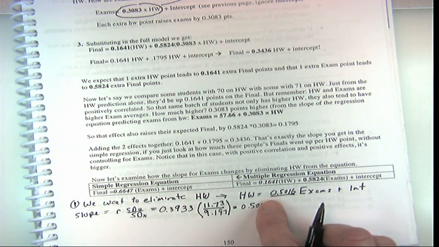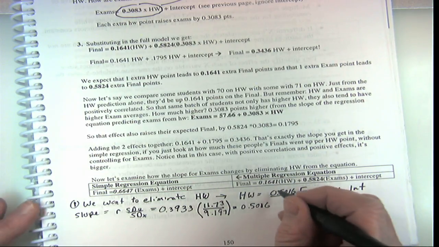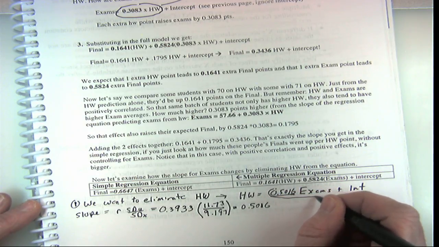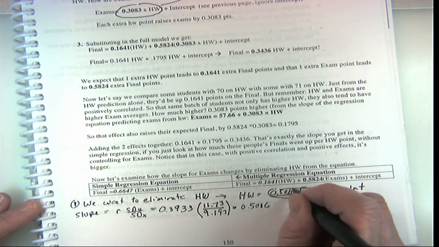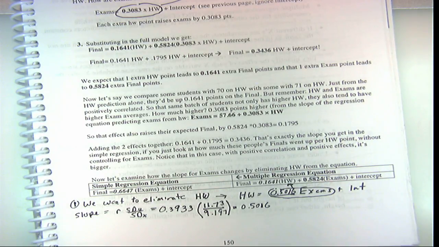Can you see that? It's just a little over 0.5. So this expression is what we'll substitute in for homework, and then we'll have something just in terms of exams.